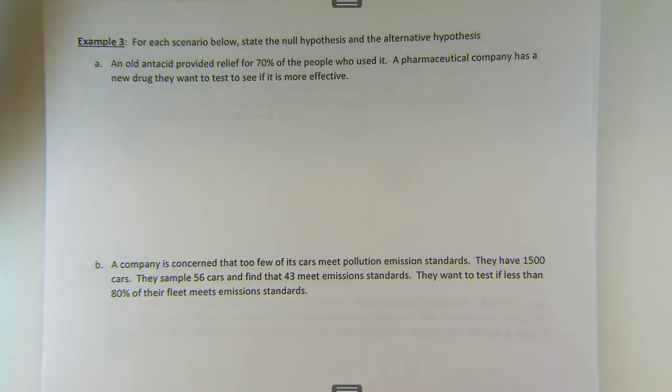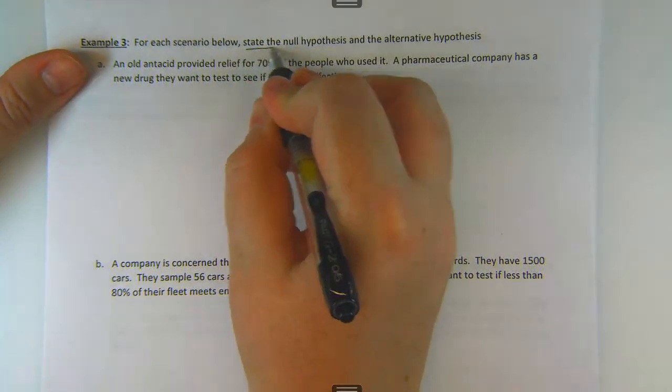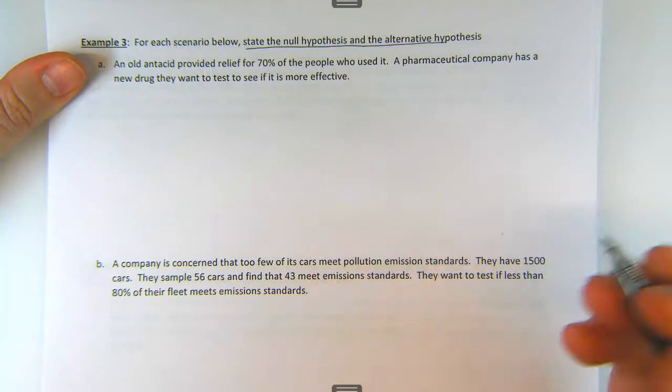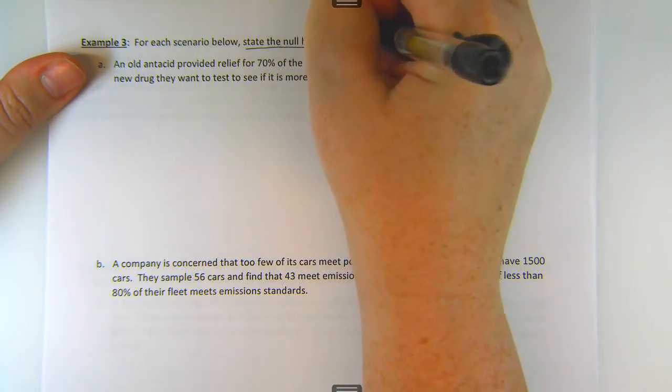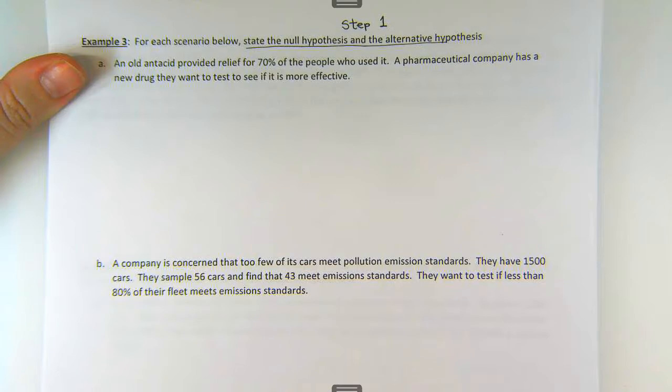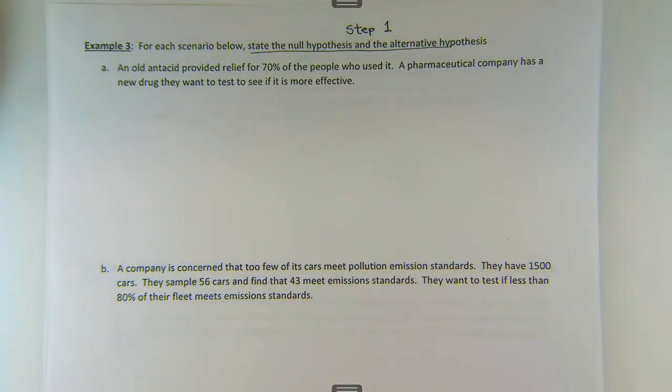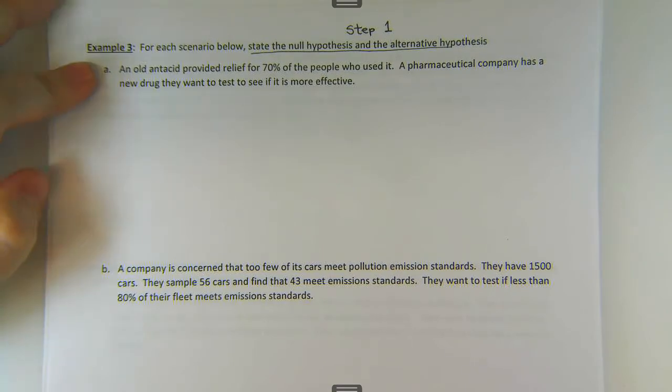Going to do for these is just talk about stating the null and alternative hypothesis. This is the idea of step one of what we want to go through when conducting a hypothesis test. So it's all in the wording of the problem that tells us how to set up our null and alternative hypothesis. So let's look at part A.